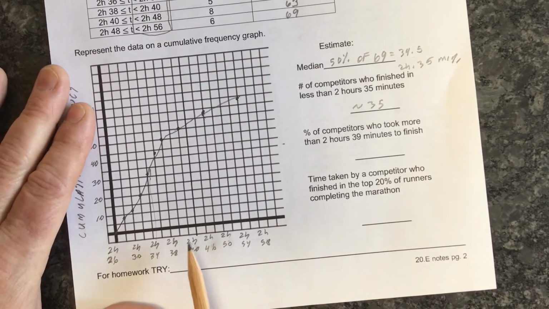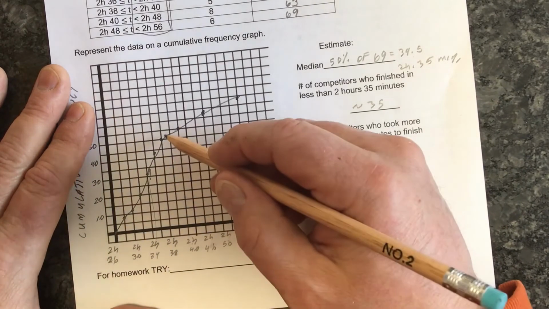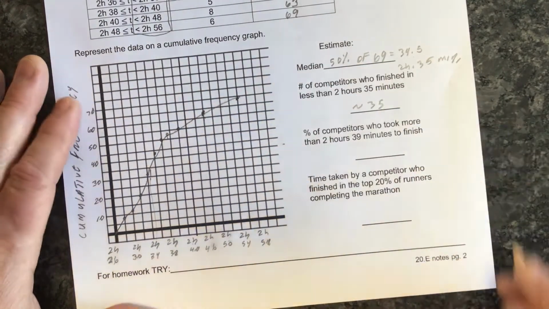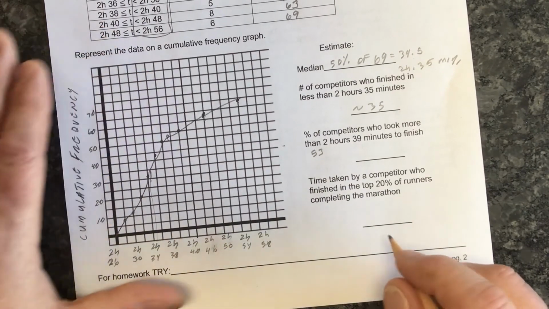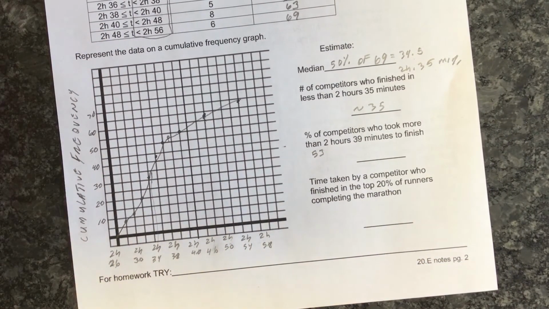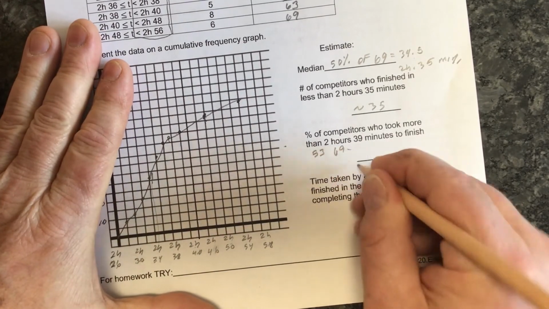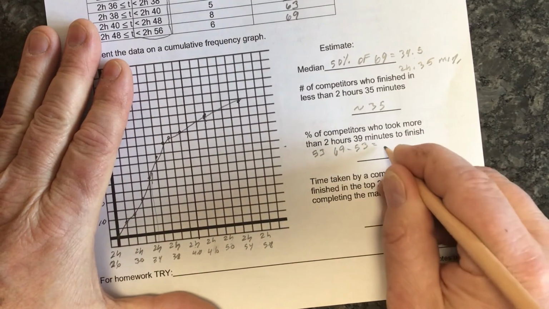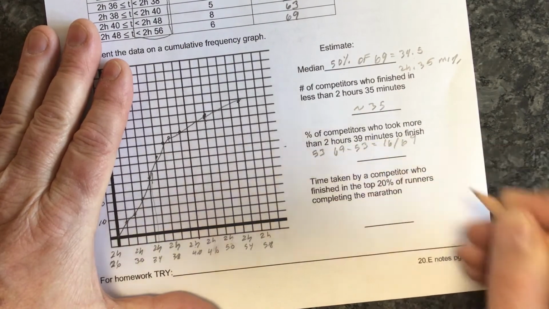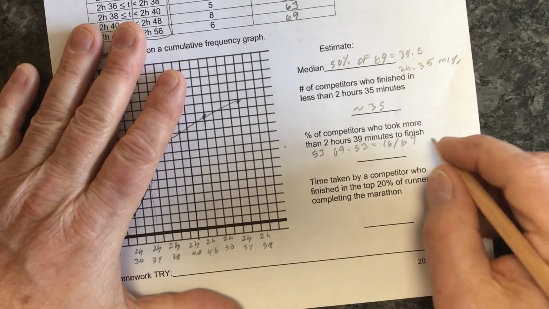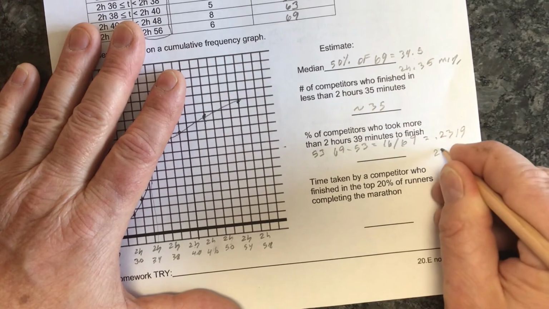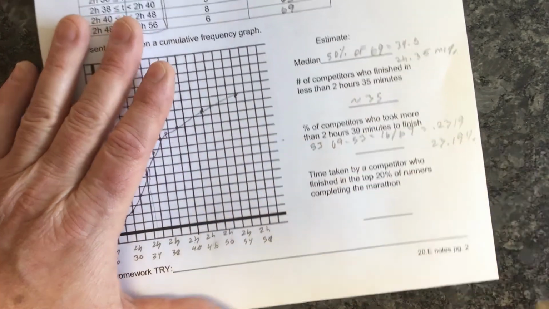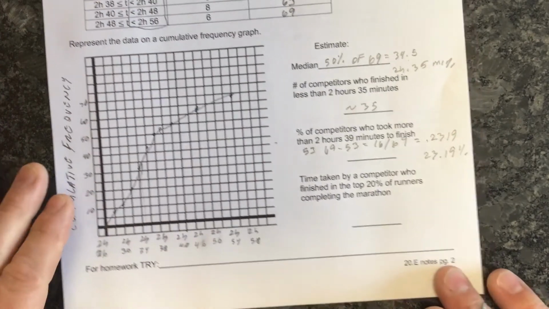Percent of competitors who took more than 2 hours and 39 minutes to finish. What I do is I find 2:39 on my graph. Here's 2:38. Here's 2 hours and 40 minutes. So I go up to my graph, and that is approximately right here, and that is about 53 people. So then you can take 69 minus 53. That equals 16. Divide 16 by 69 because that's the number of people that competed or finished the race. And that equals 0.2319, or 23.19% of the people took more than 2 hours and 39 minutes to finish.